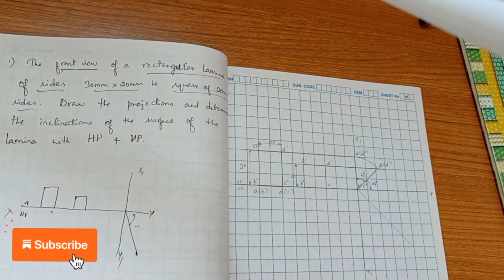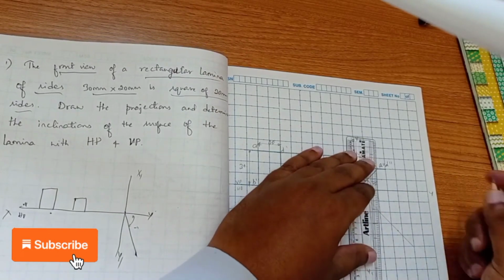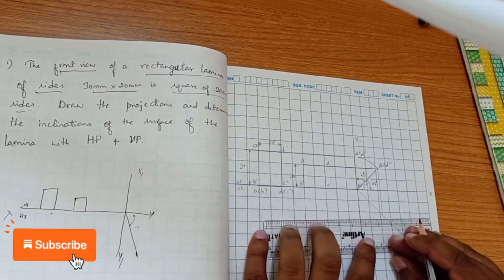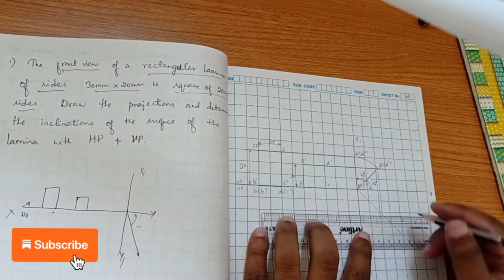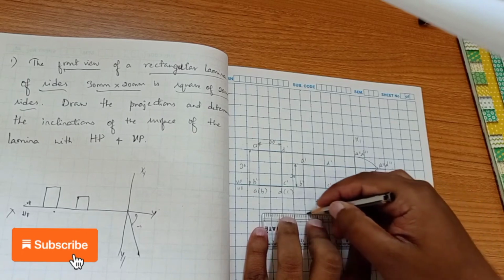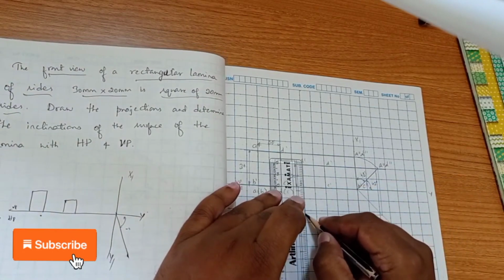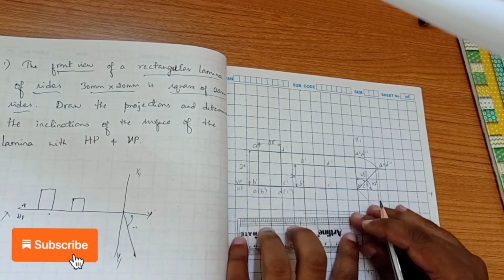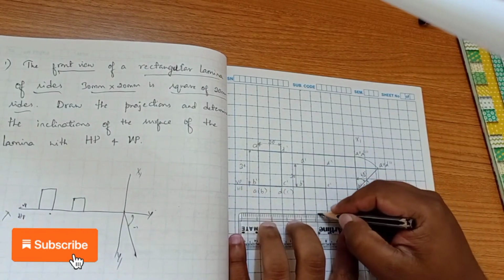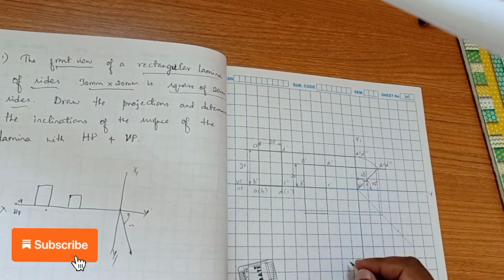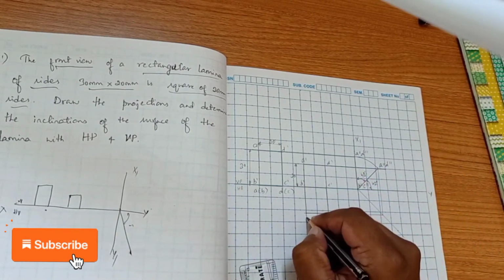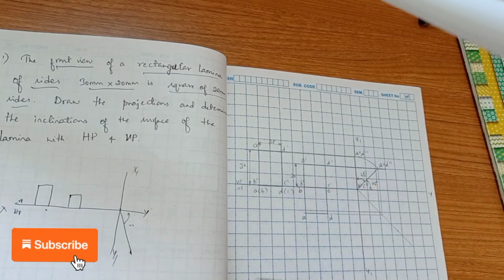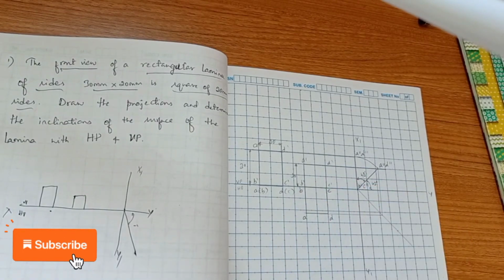We project it downward and we get another view here. Here we get A, D, B, C. So this is how we completed the problem.